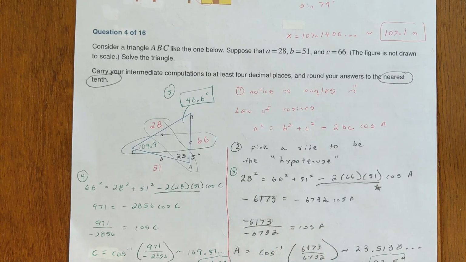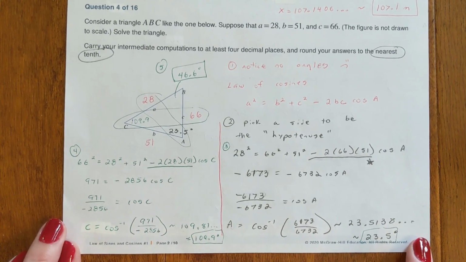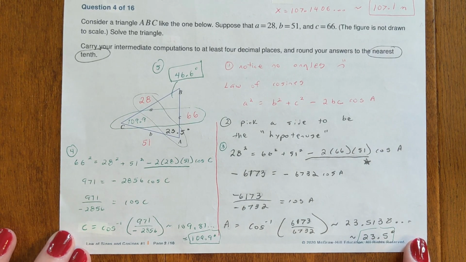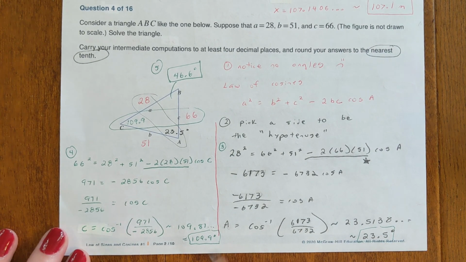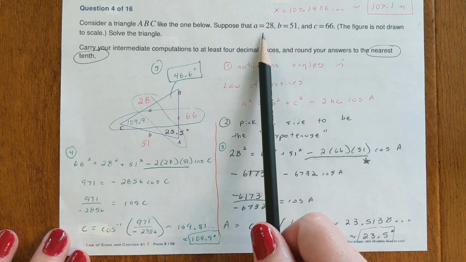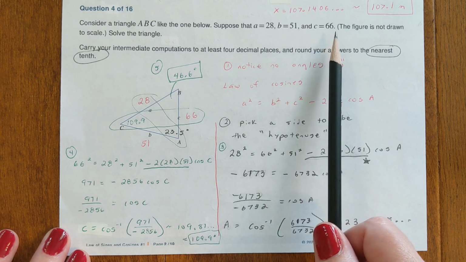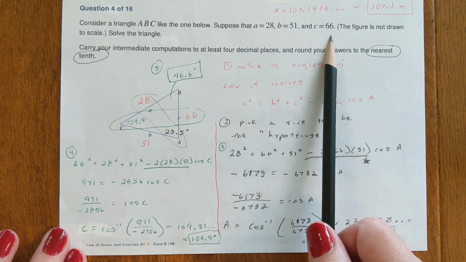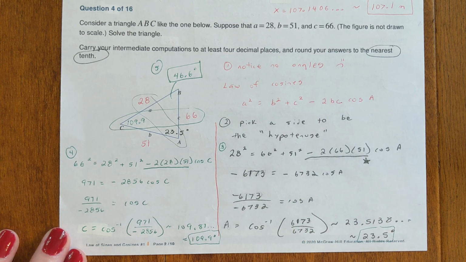Number 4, we're going to have to use the law of cosines on. All right, so for the law of cosines, again, fill in the information they gave you. They gave you A is 28, B is 51, and side C is 66. So they didn't give us any angles at all.